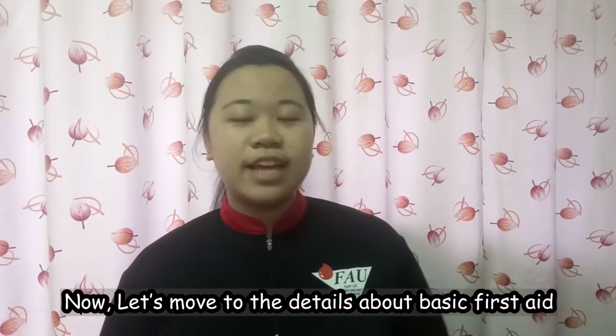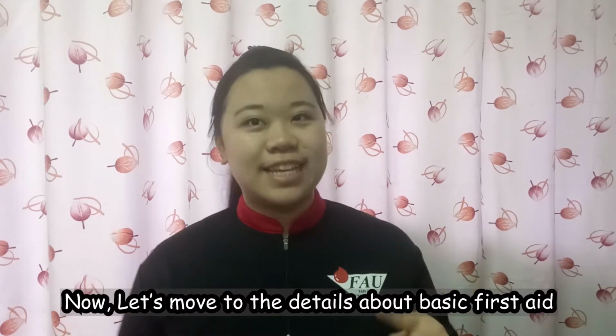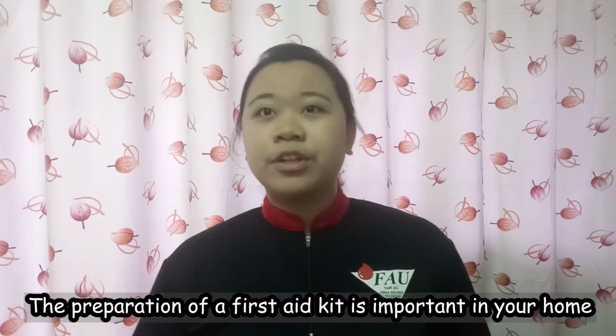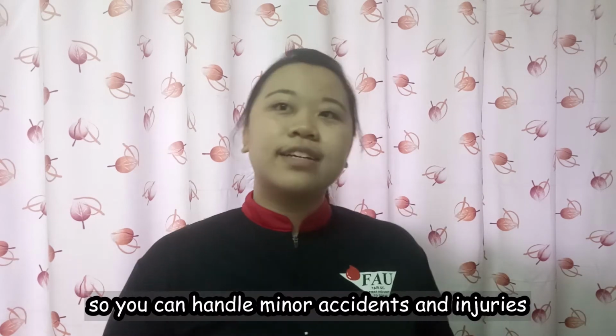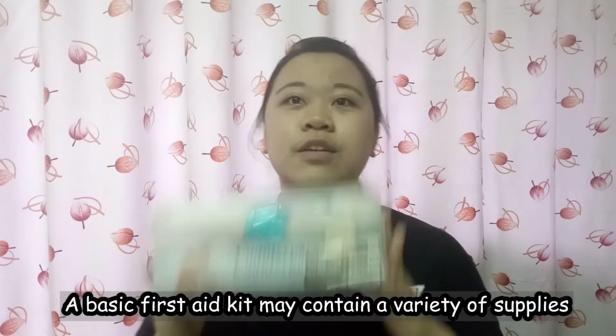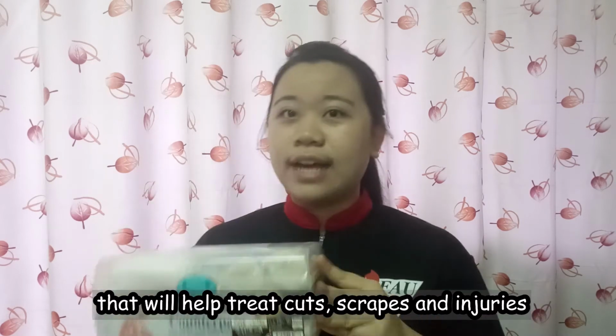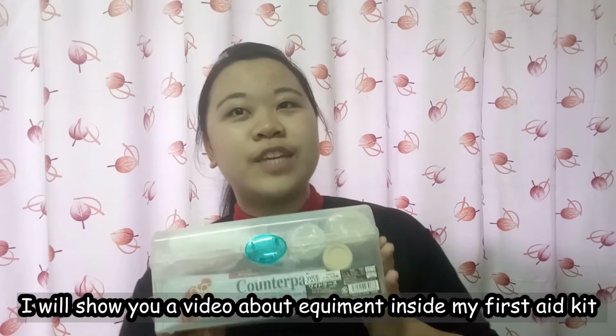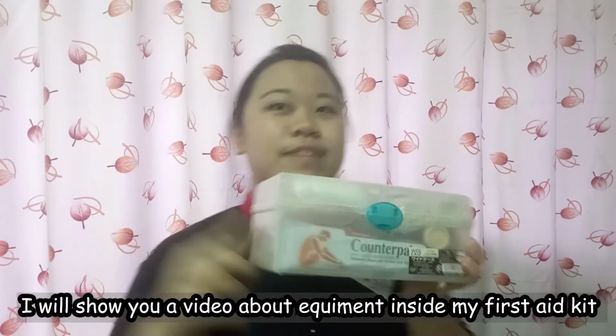So now, let's move to the detail about basic first aid. The preparation of a first aid kit is important in your home so you can handle minor accidents and injuries. So here is my basic first aid kit. As you can see, a basic first aid kit may contain a variety of supplies that may help treat cuts, scrapes, and any injuries. So I will show you a video about the equipment inside my first aid kit.